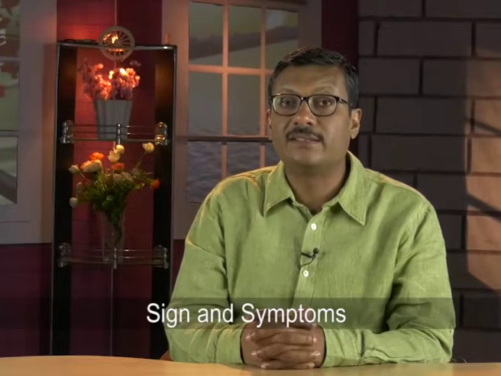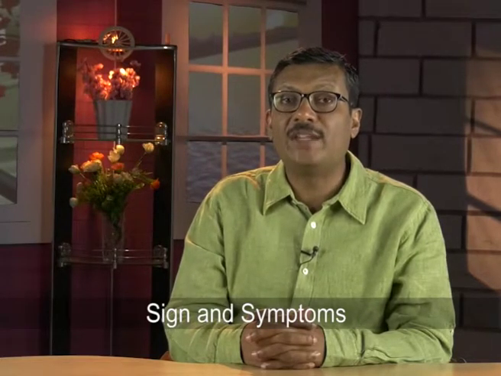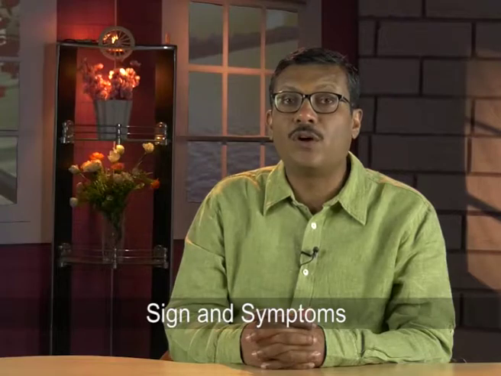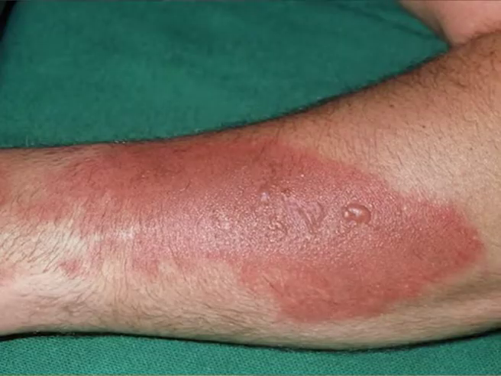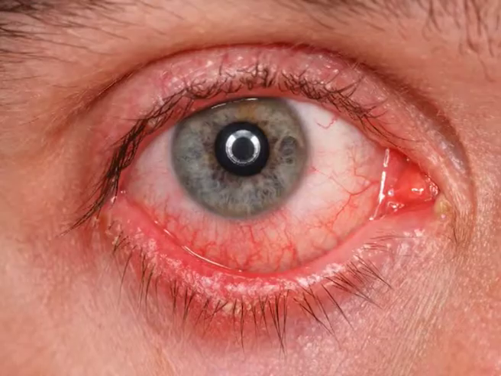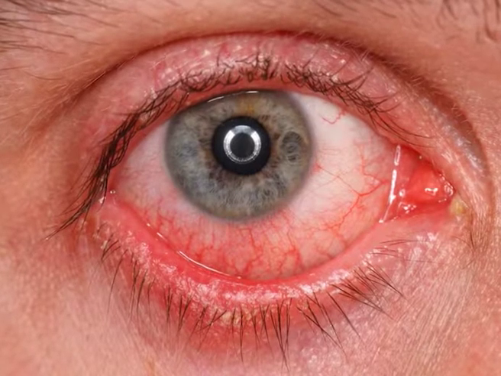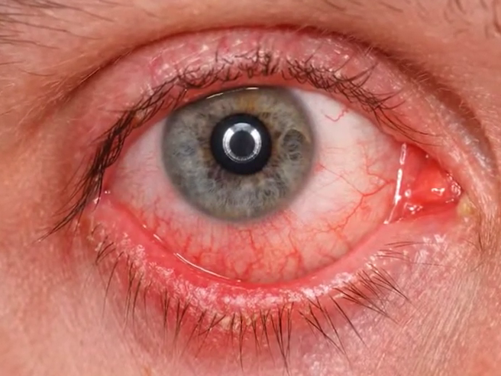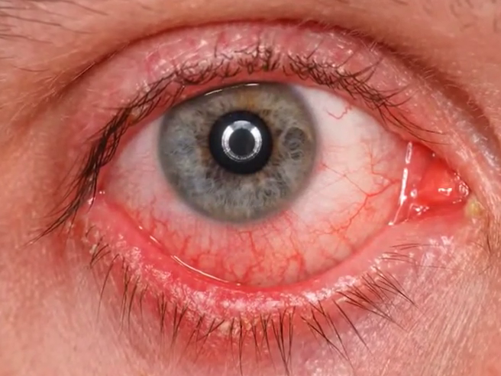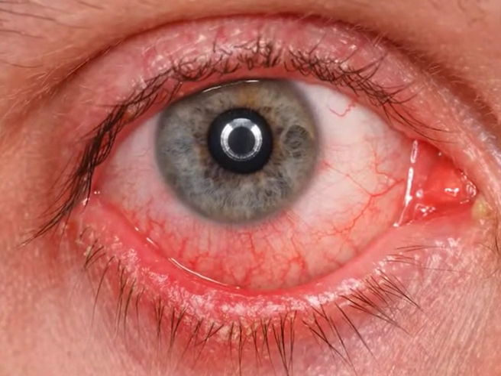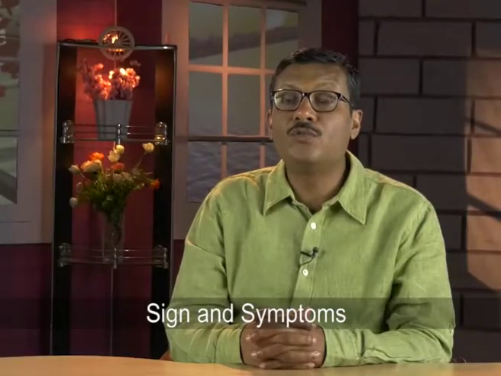Signs and symptoms. External application: the milky juice of madar when applied externally causes redness and vesication of the skin. Application in eyes: when applied into the eyes, it produces conjunctivitis, keratitis and corneal edema, which may result in impairment of vision. It is often used for local eye ailments.